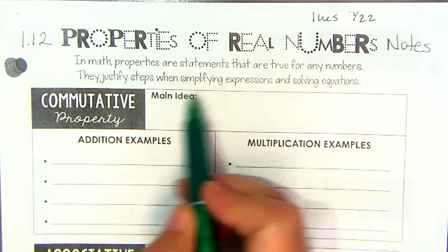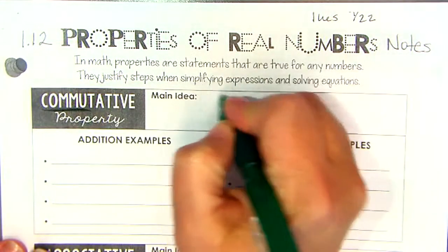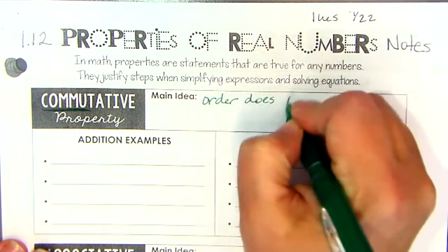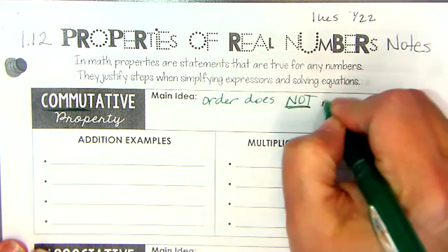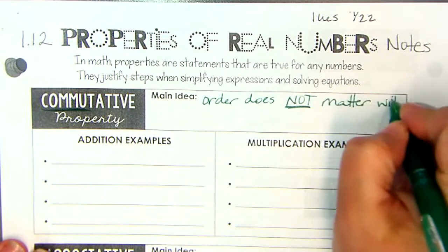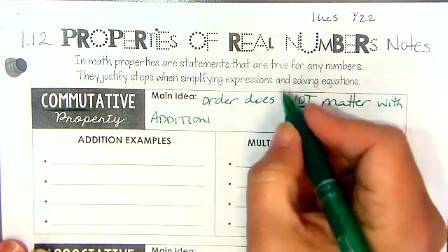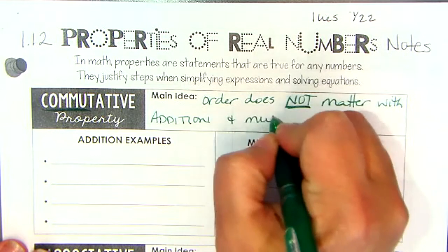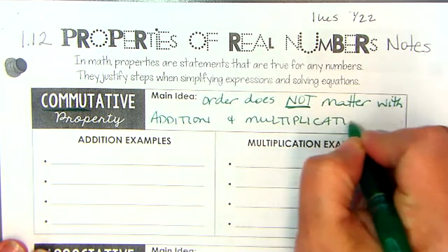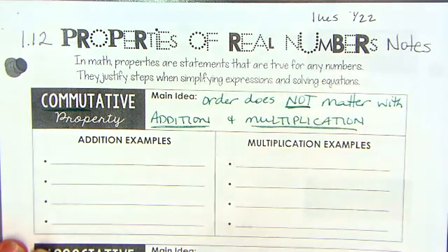Okay, so the commutative property, I see it as commute. The main idea for this one is order does not matter with addition and multiplication. This only works with addition and multiplication. The commutative property only works with addition and multiplication.